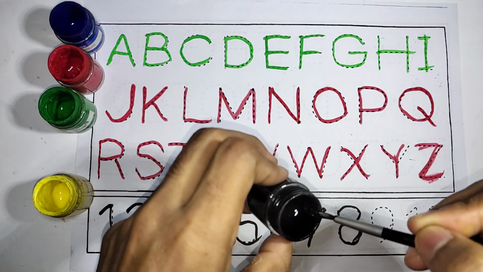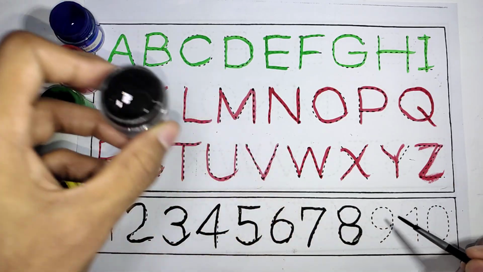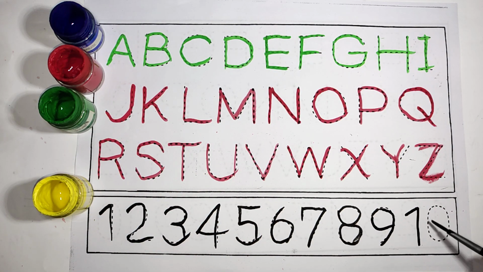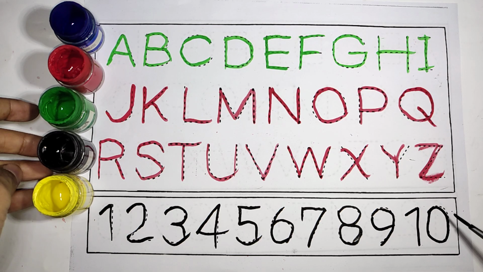We again use black color and now we draw 9. The next one is 10. T-E-N, 10. Today we draw capital letter alphabets and numbers.